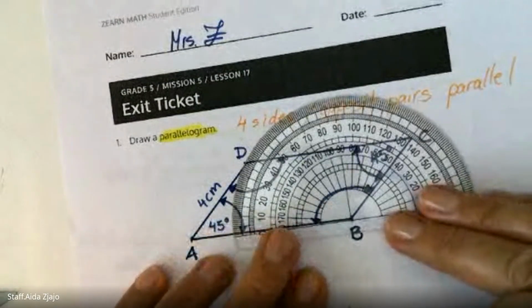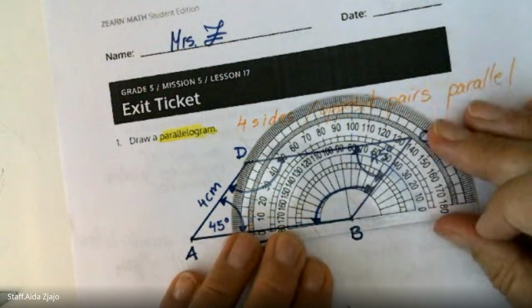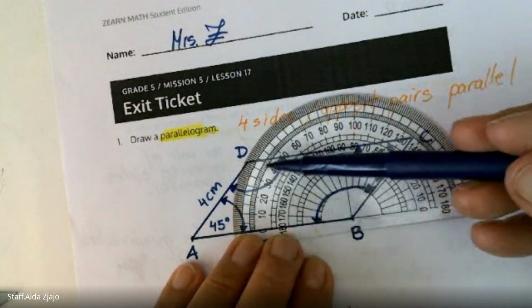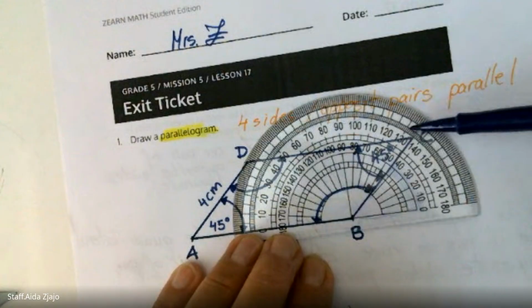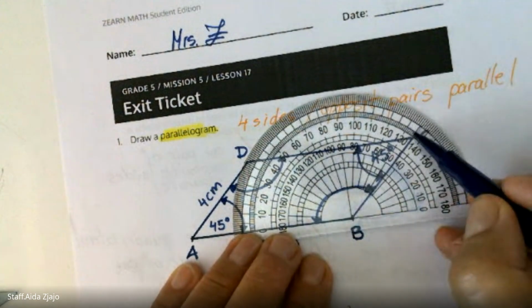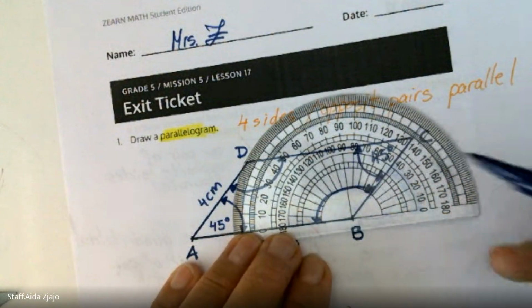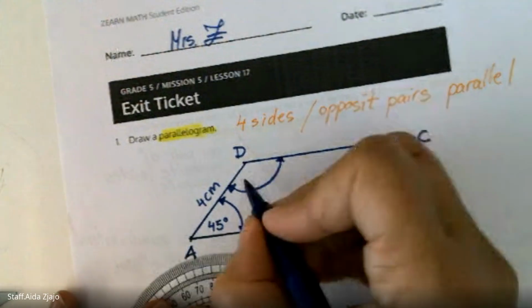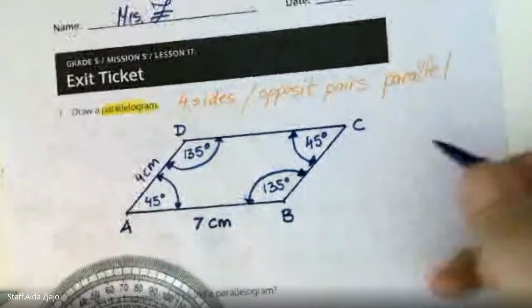So if I put my protractor there, the 0 line is outside to meet the line. It's about right here. So it's 130, 140, 135. It should be 135 because it's in between 130 and 140. So 135 and 135.